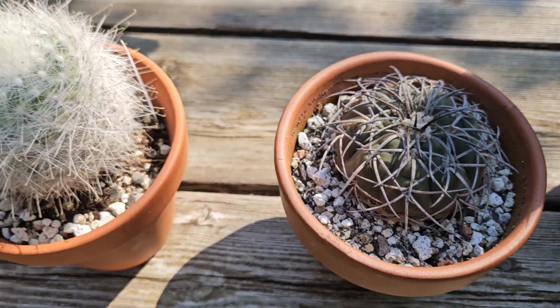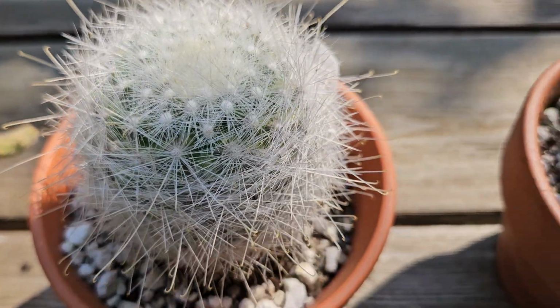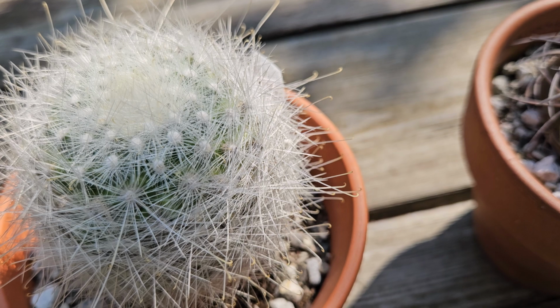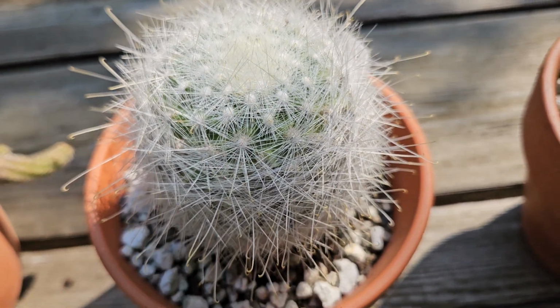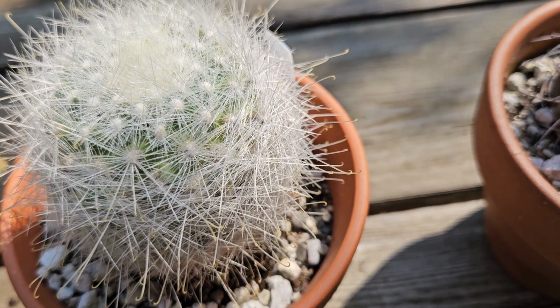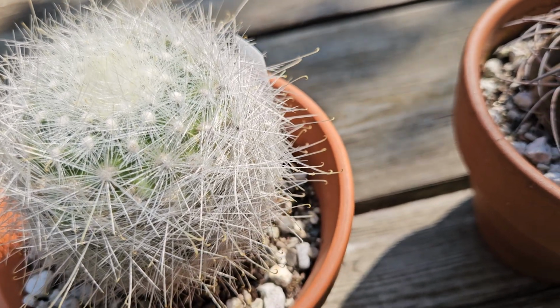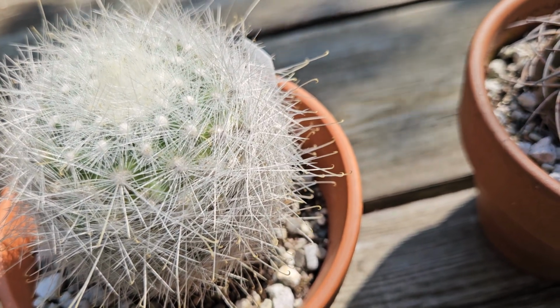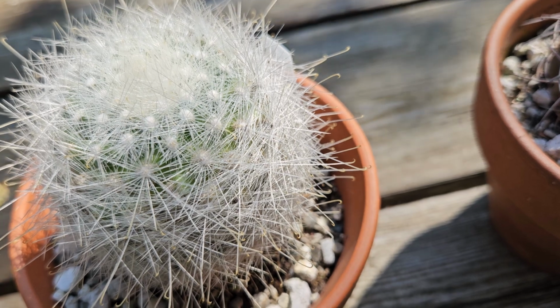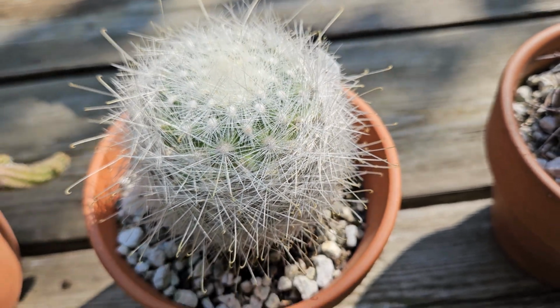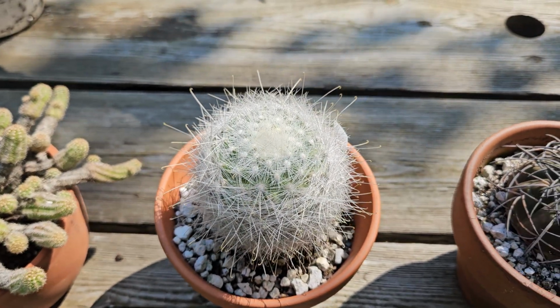Okay? And here there are spines that have hooks at the end, so that whatever animal would touch these spines, the spines would be hooked into the skin of the animal, and it will be very difficult for the animal to get rid of these spines. So it's a very effective protection against animals.